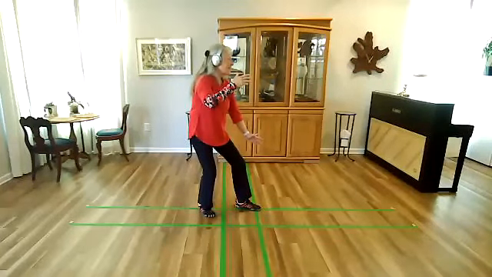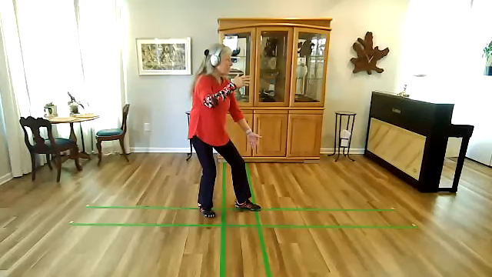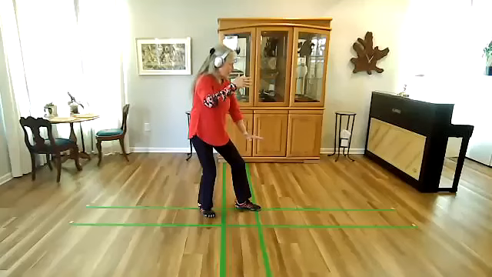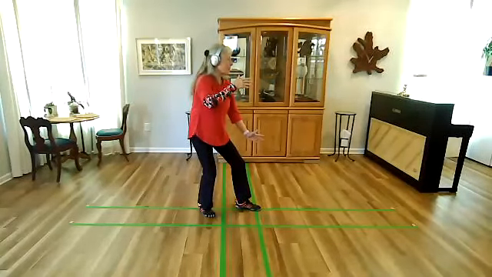Gosh, this is my day for that. But notice my left hand. My left hand is not like this as it's come back. It's like this. So it is rotated. So make sure that happens.